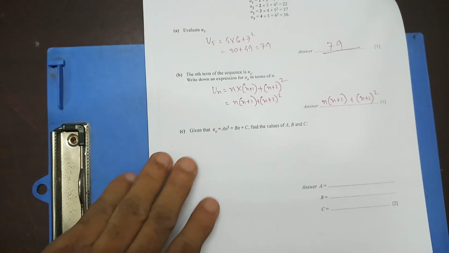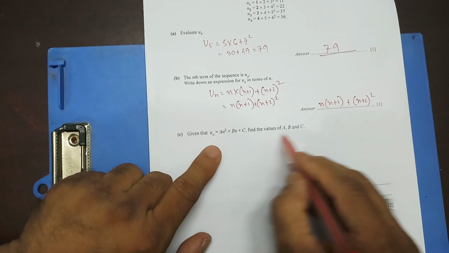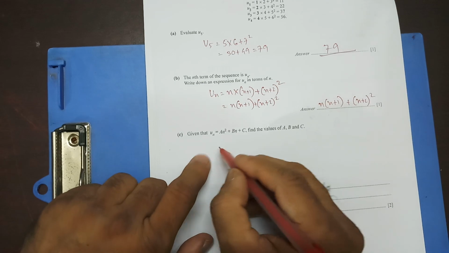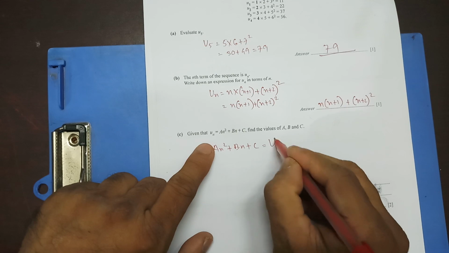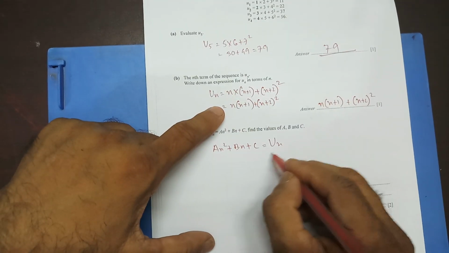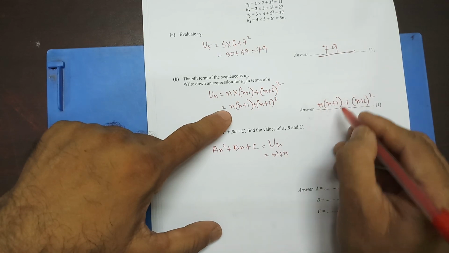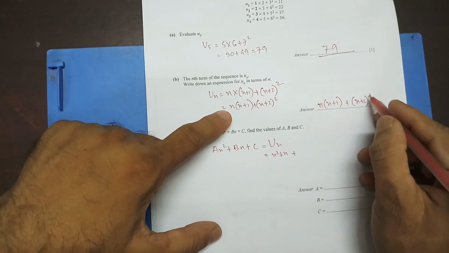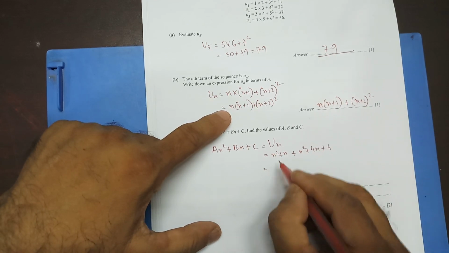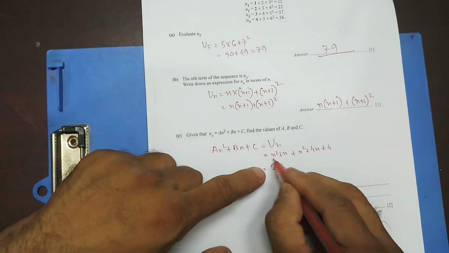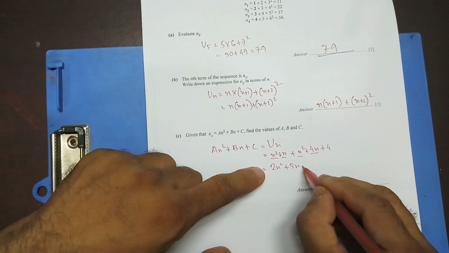Given un equals an squared plus bn plus c, find the values of a, b, and c. Now an squared plus bn plus c equals un, and un we got here. So if we replace that, this is going to be n squared plus n, plus this, using the formula for a plus b whole squared: n squared plus 2 twos are 4n plus 4. So n squared plus n squared is 2n squared, and 1n plus 4n is 5n, and plus 4.